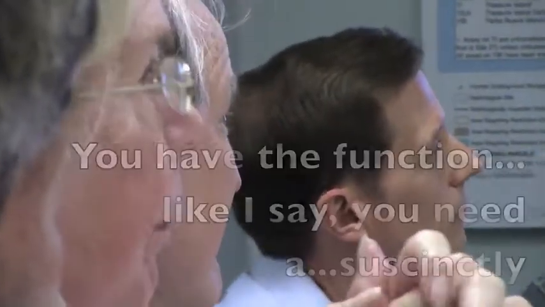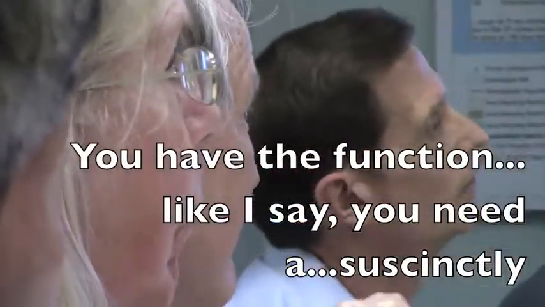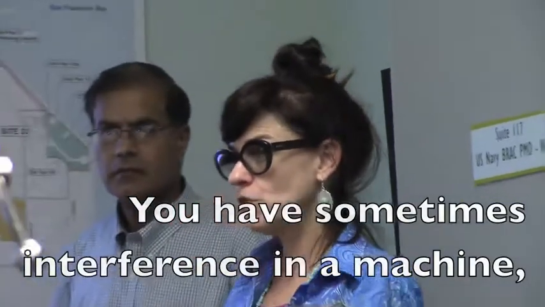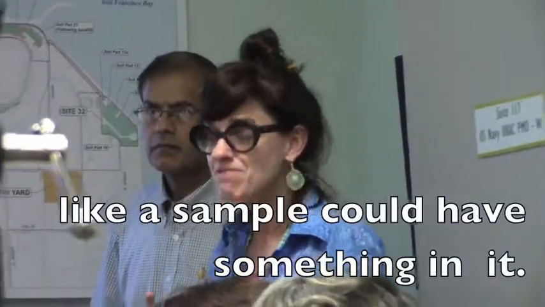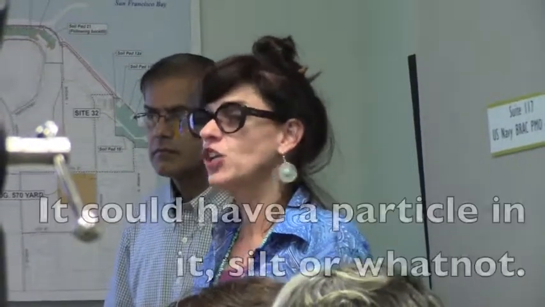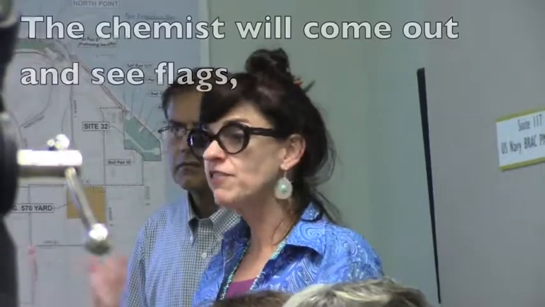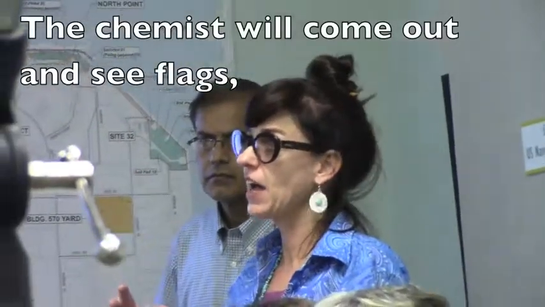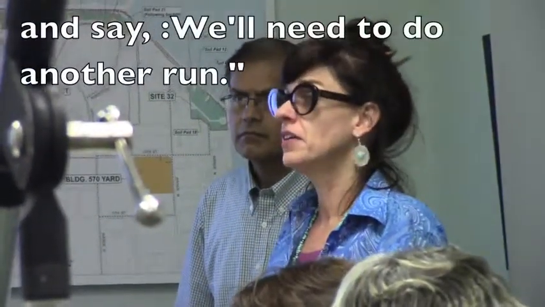Like I said, you need a real chemist to explain it succinctly. You sometimes have interference in a machine, like a sample could have something in it. It could have a particle in it, silt or whatnot. You could have all types of interference, and when they do a first run, they'll see flags. The chemist will come out and see flags and say, we need to do another run.